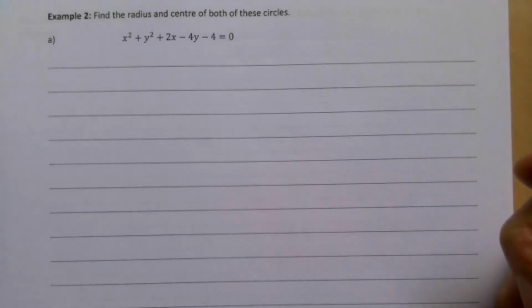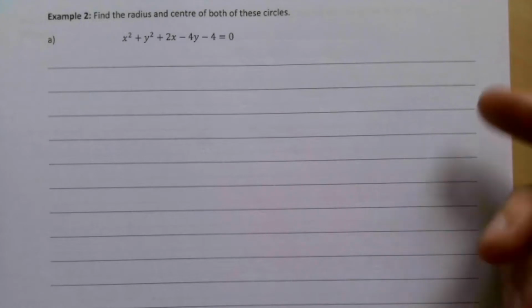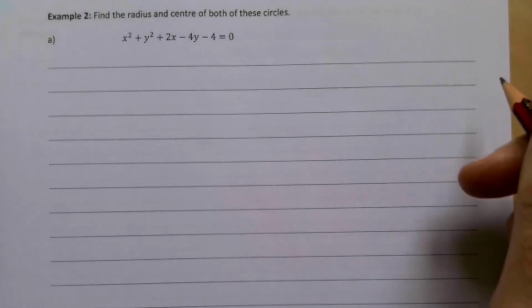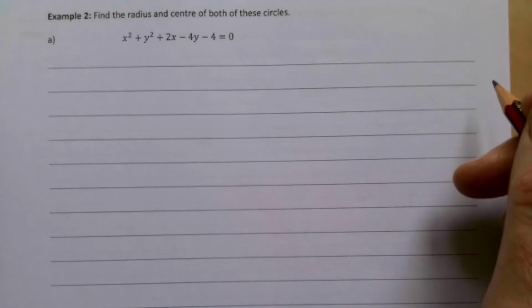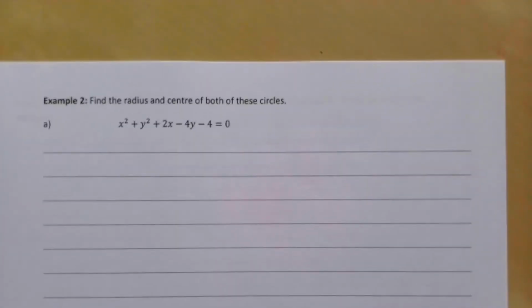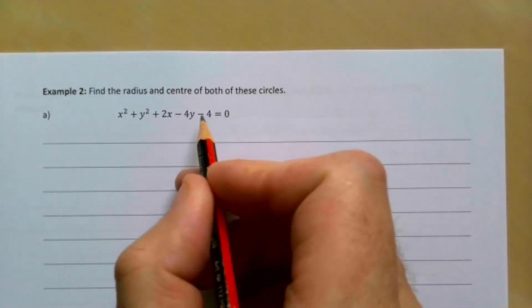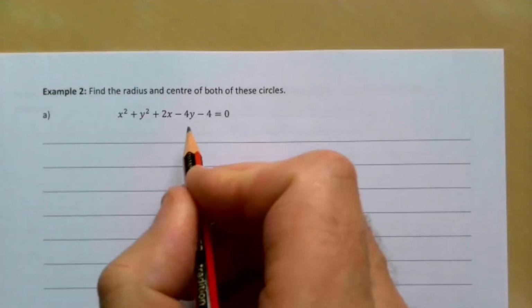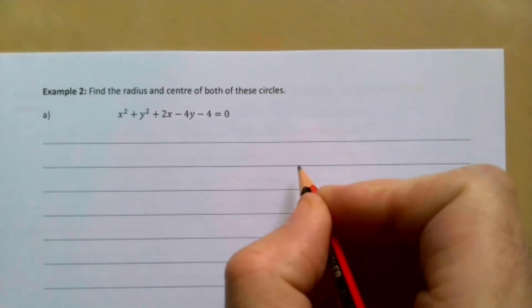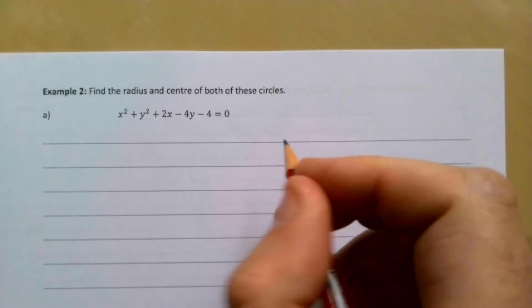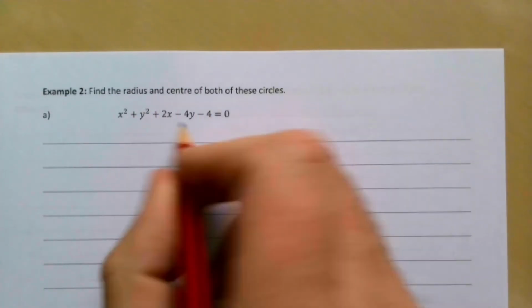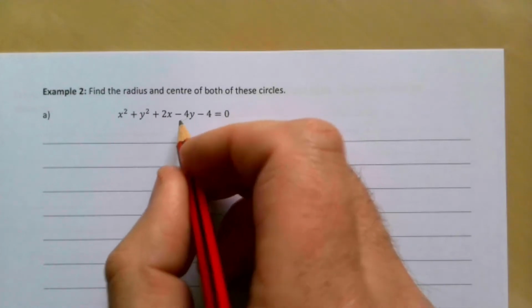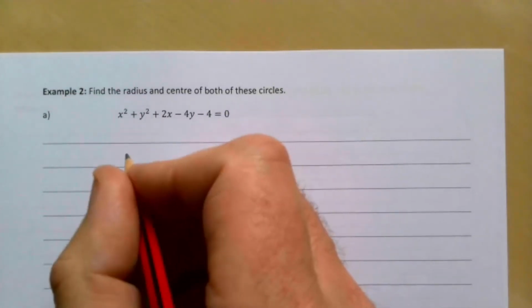We've just started Unit 6, which is looking at circles, and we're here on example 2. It says find the radius and centre of both of these circles. Here's one, and then the next one is further down. Effectively, if we can get it in its bracket form, we can just read the information off from there. That's the secret really to any of this. If you're trying to find the radius and centre of a circle, rewrite it in its bracket form, and then we're good to go.